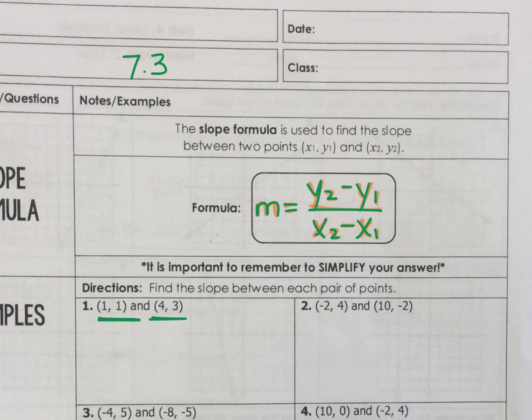I need to label them. The first one is always x1. The second one is always y1. The next one is x2. The next one is y2. If I had another one, it would be x3, y3. If I had another one, x4, y4. So it goes on and on. There's always x and a y, and then however many you have.